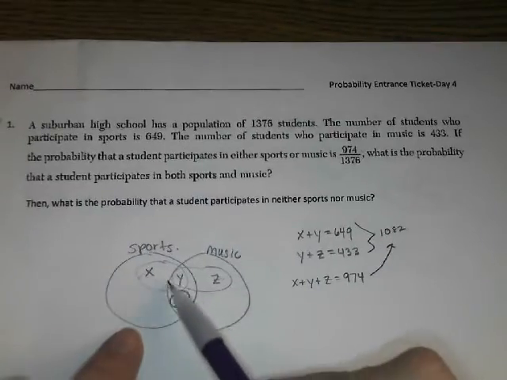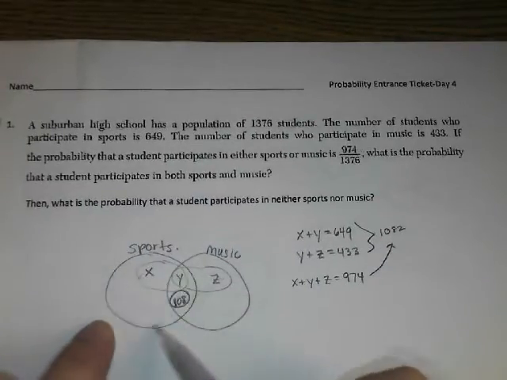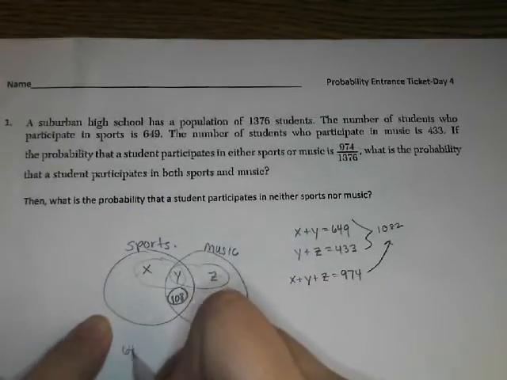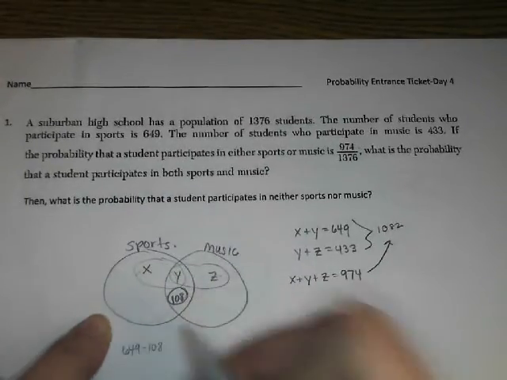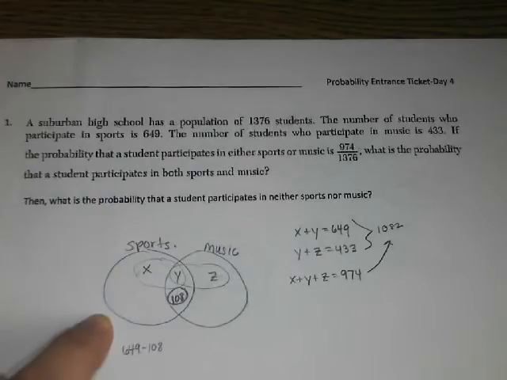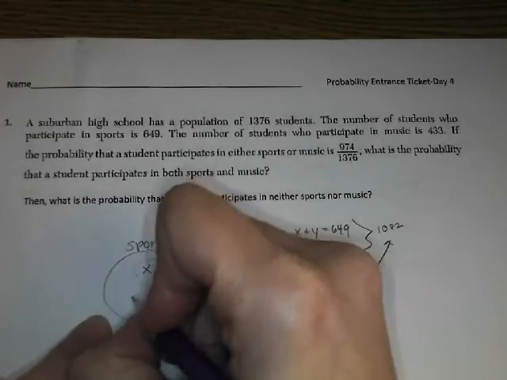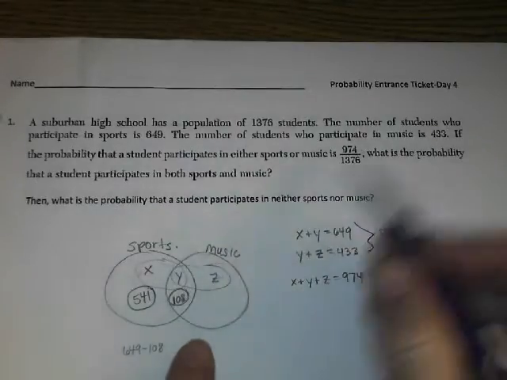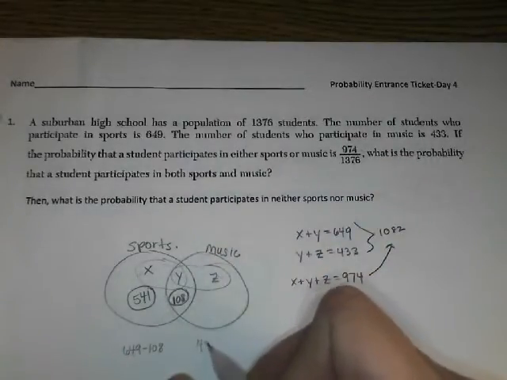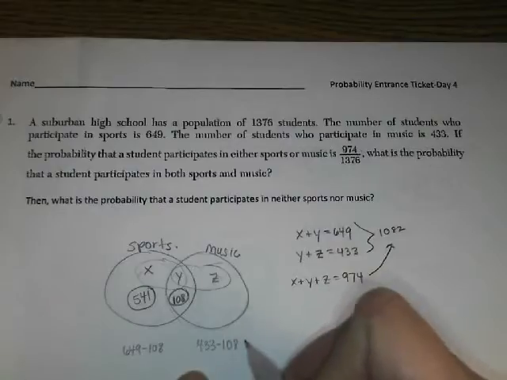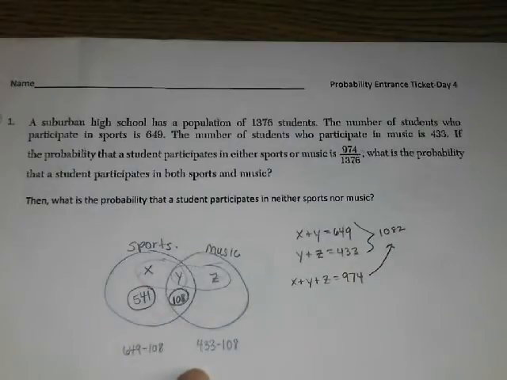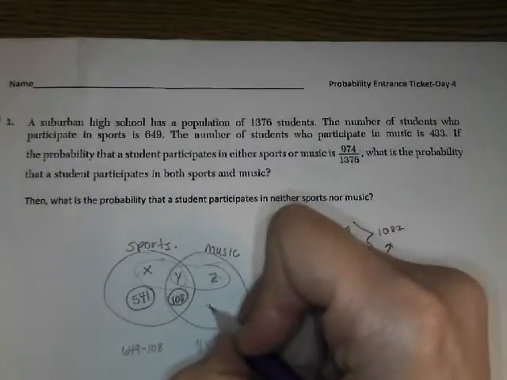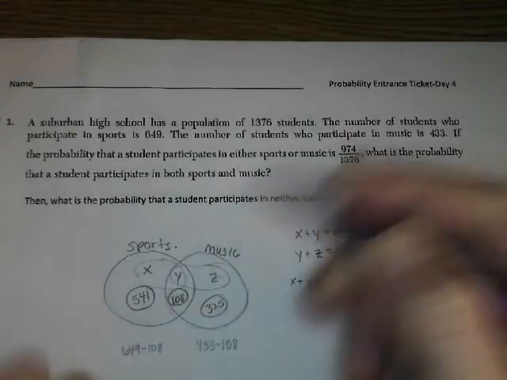That means your sports category that was supposed to be a total of 649, you've already accounted for 108 of those, leaving 541. And in the music category, the total was supposed to be 433. Again, you've already accounted for 108 of those. So now we're going to answer the question because the Venn diagram looks good.